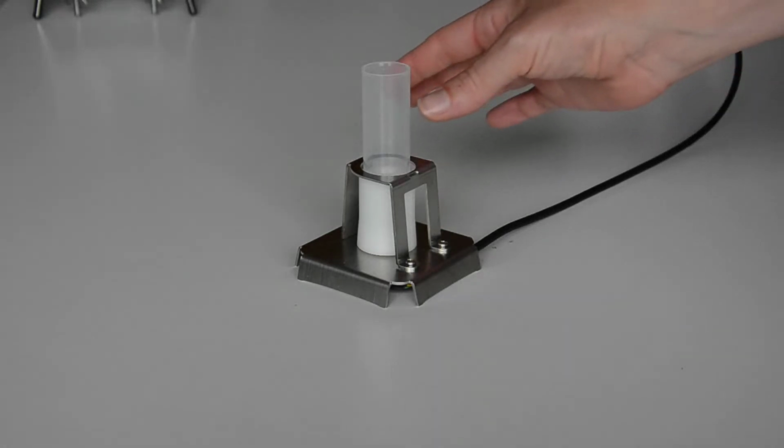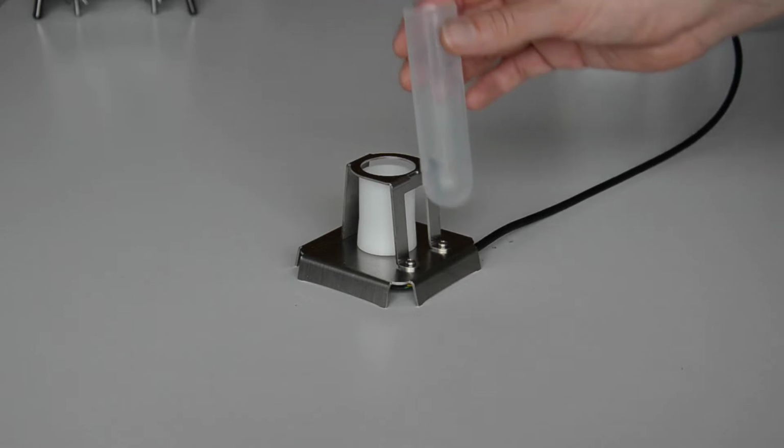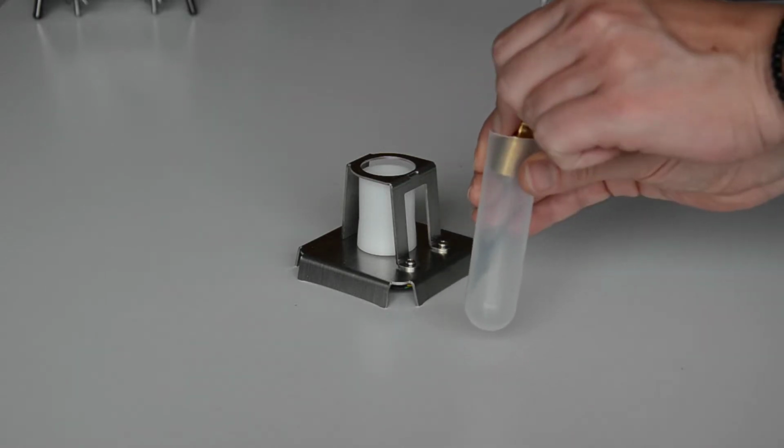For the second point, take out the tube and drop the calibration weight inside. Carefully place it back in the scale.